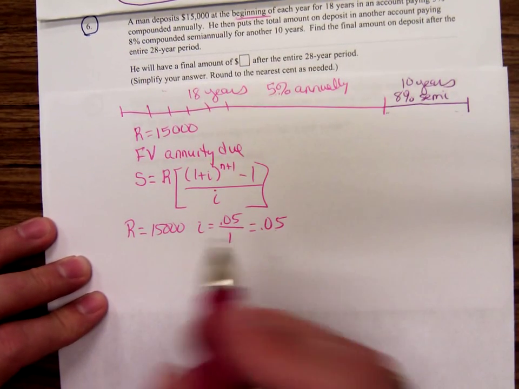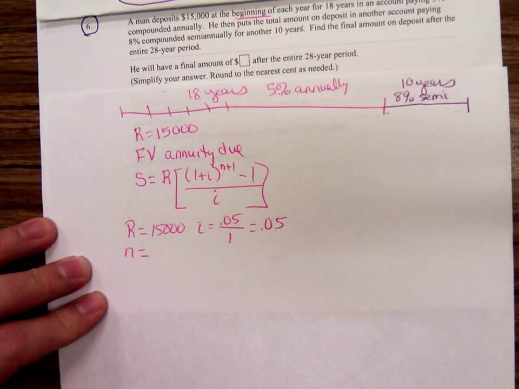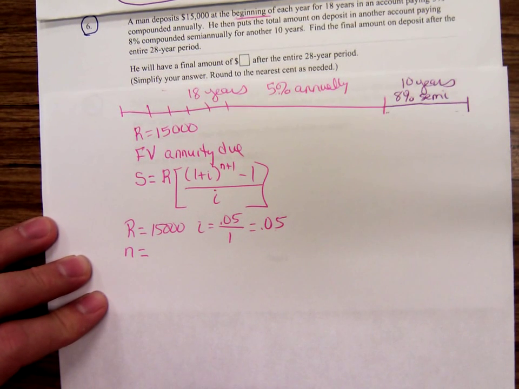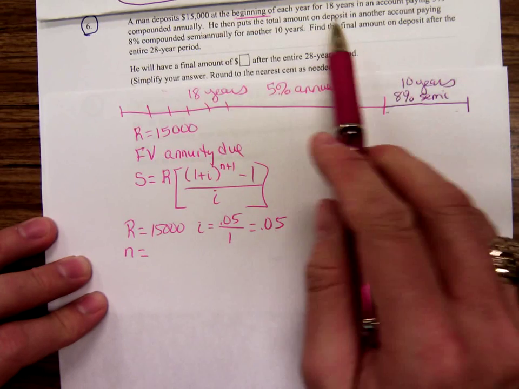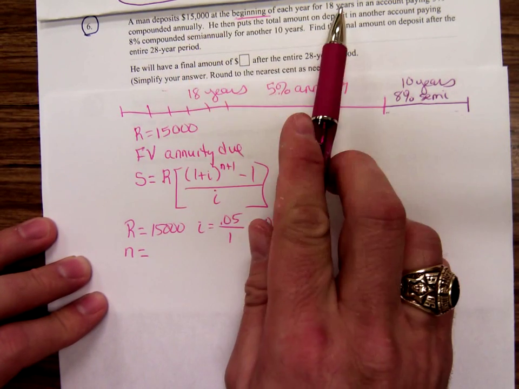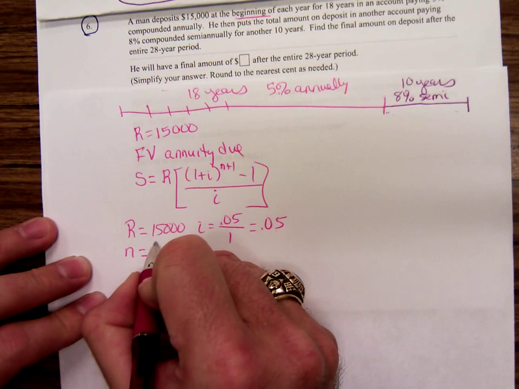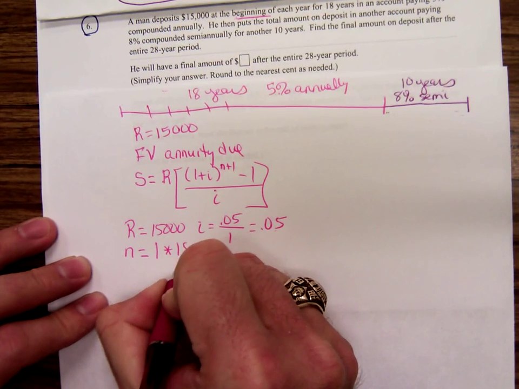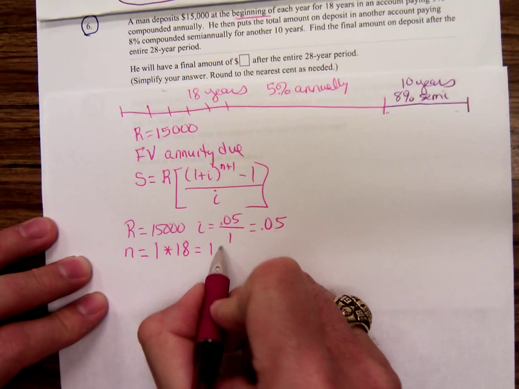Okay. N is the total number of payments or the total number of periods. Well, this is all annual, so how many annual periods are there in 18 years? Well, there's 1 annual period per year times 18 years, so N is 18.